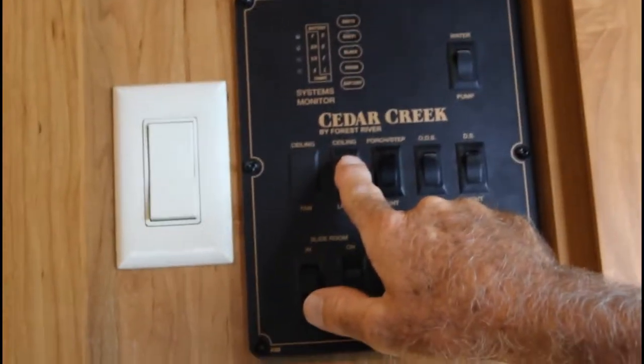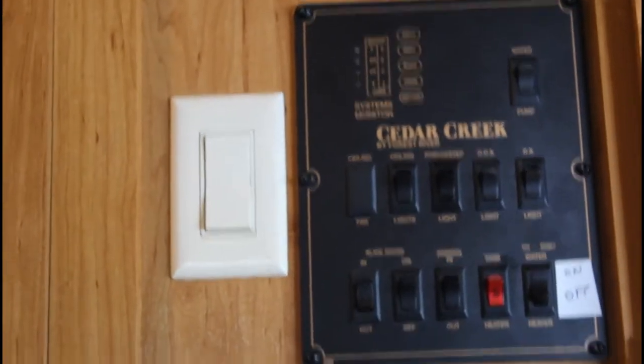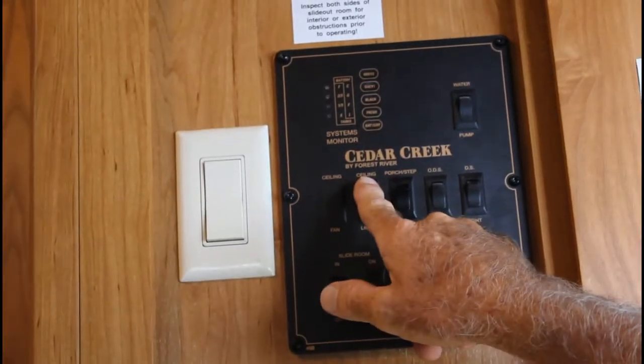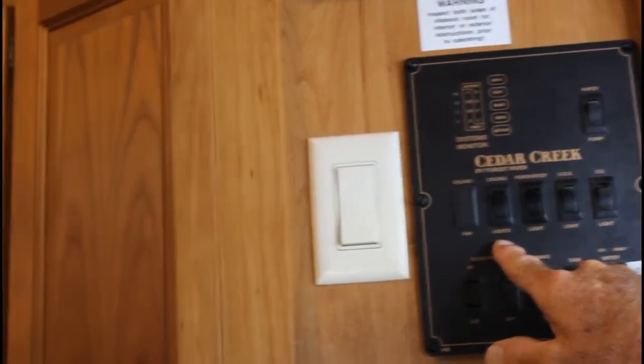The ceiling fan, ceiling lights are there. Yep. And that should be it.